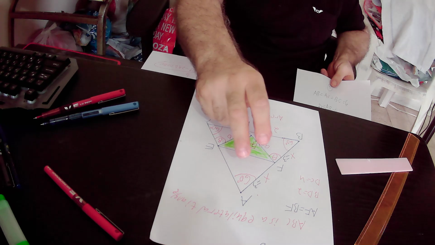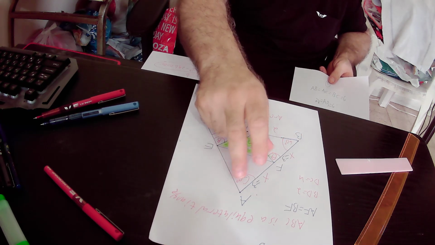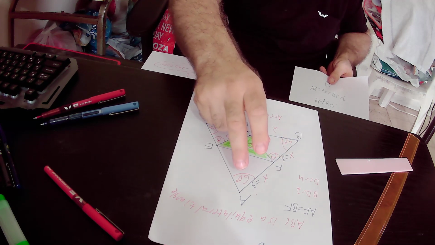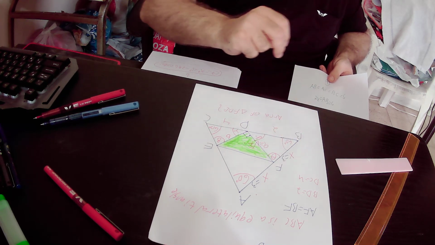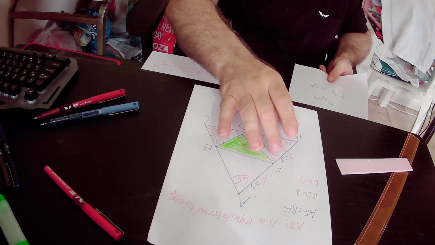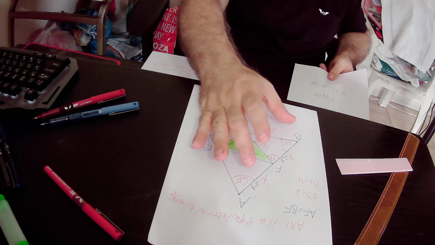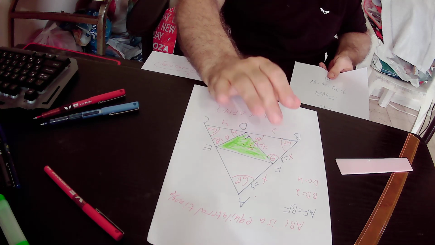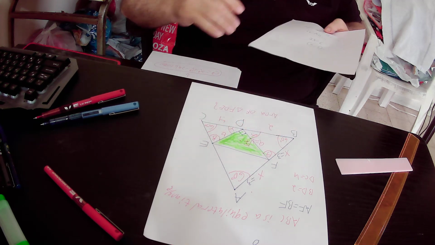We defined AF as X. We know that AF equals BF, so if AF is X, then BF will also be X. But AB equals AF plus BF, so AB equals X plus X. In other words, AB equals 2X.